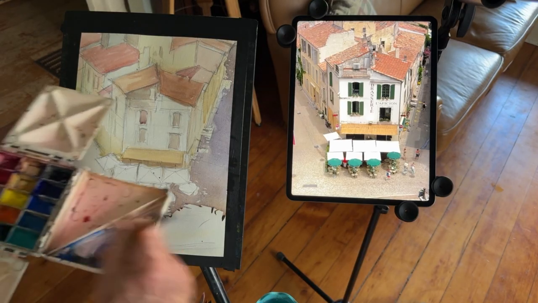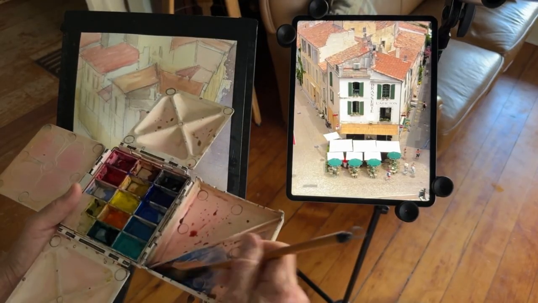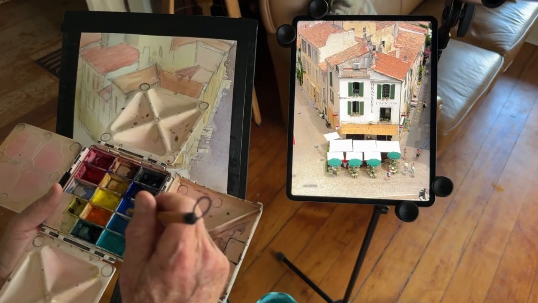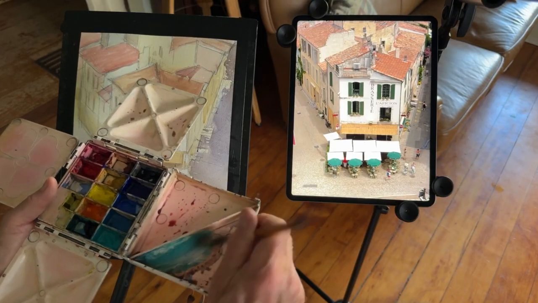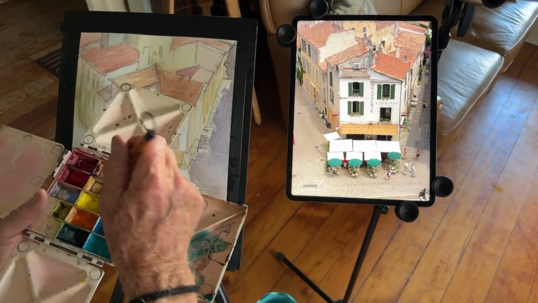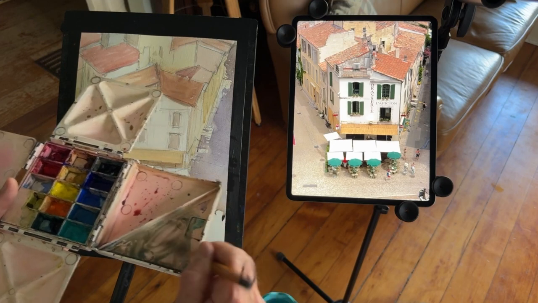Put a little more, ooh, that's too much blue, isn't it? So let's take it down, sienna. Too much sienna. Okay, let's do something paler blue. Too much of that blue. Boy. Sienna, there we go, something like that.